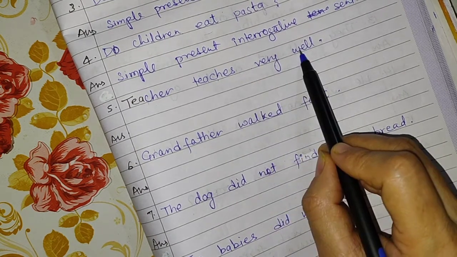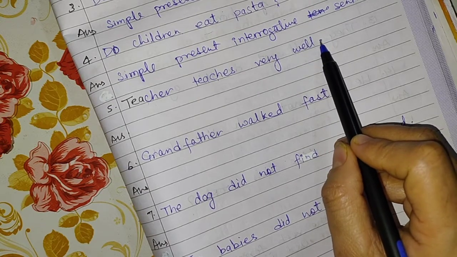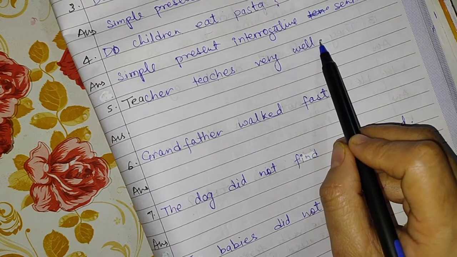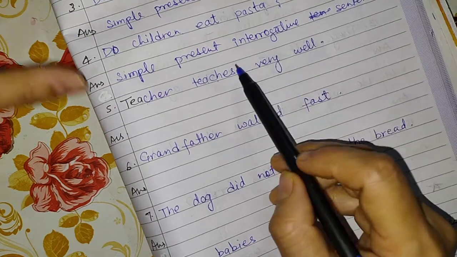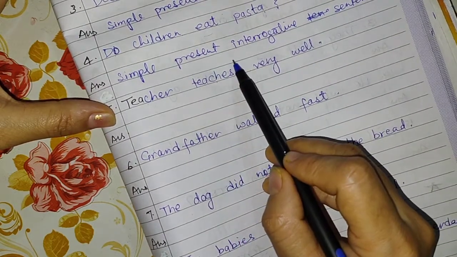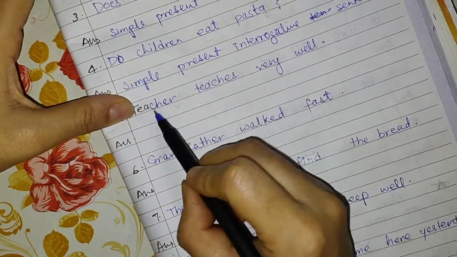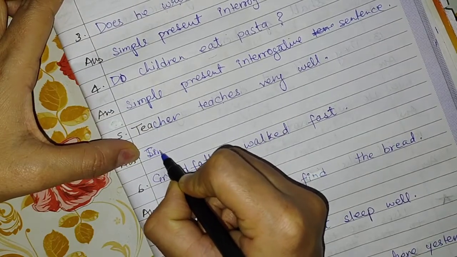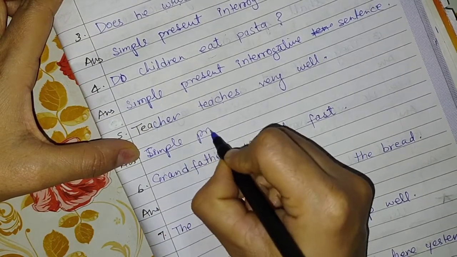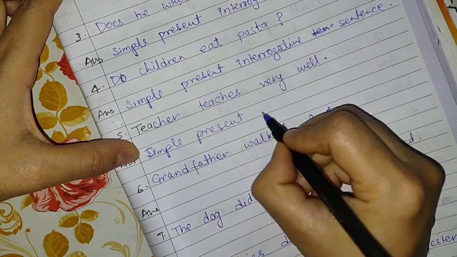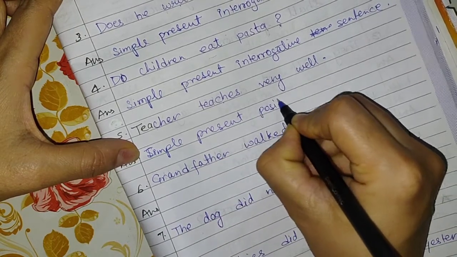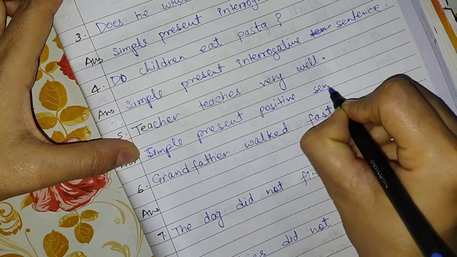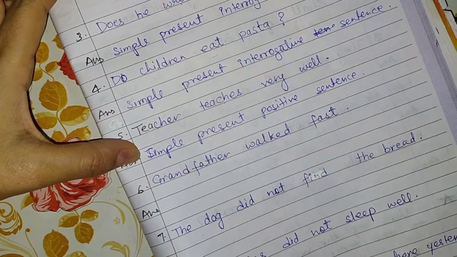Is there any not here? No. It means it is a positive sentence. And which tense? The verb is in the first form. So it is your simple present positive sentence. Okay.